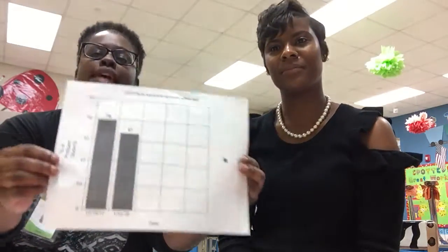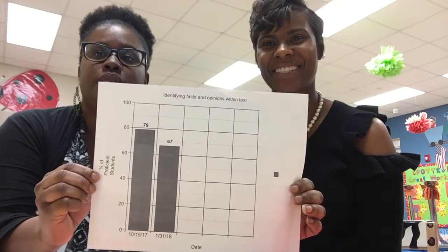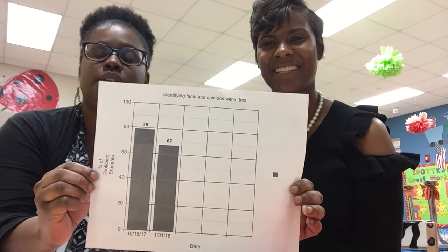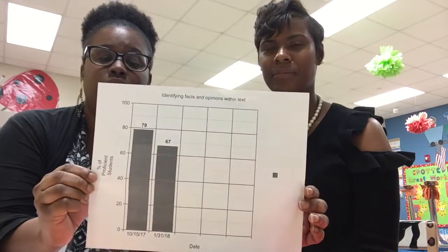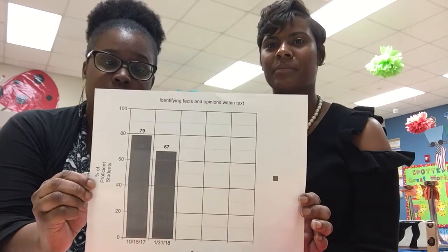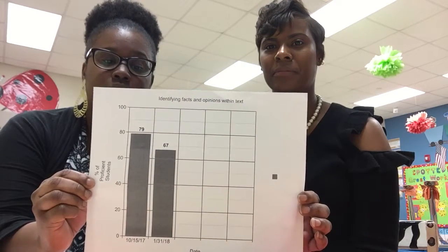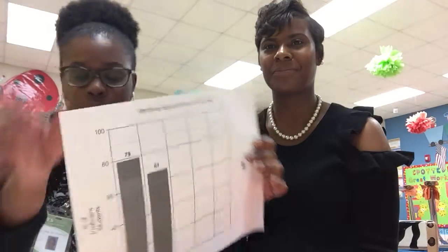And I compared that to a previous lesson that I taught on identifying facts. So this is that data. I don't know if you can see, but the previous lesson that I taught on identifying statements of fact was done in October, and I had 79% of my students proficient. And on this recent lesson, 67% of my students were proficient, which I'm not very happy with or pleased with.